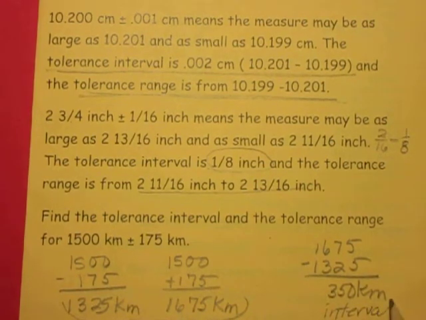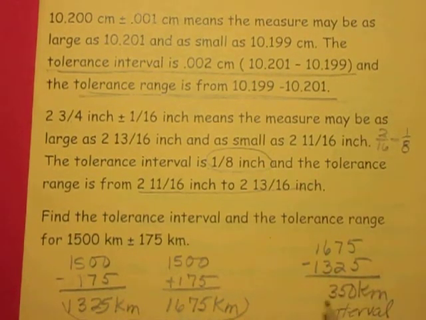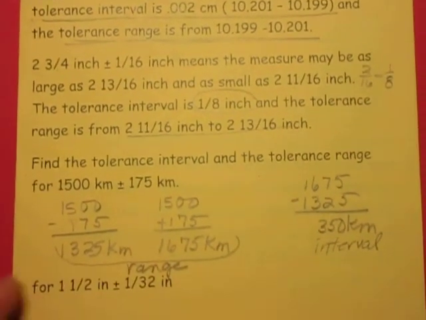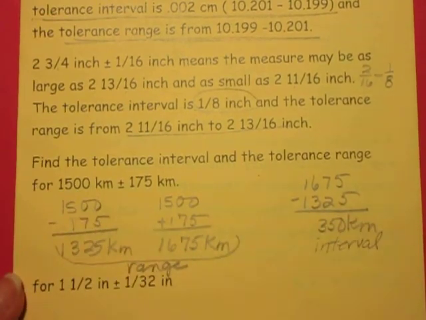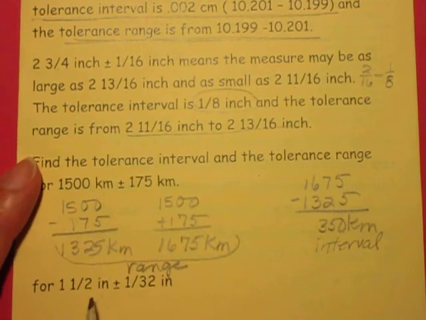Now again, we could have done that a little easier if I would have just said, well, it's whatever my tolerance is, doubled, because I have above and below my measure. Okay, so I think it's pretty easy when you're dealing with whole numbers, not so bad when you're dealing with decimals. Fractions take a little more thought.